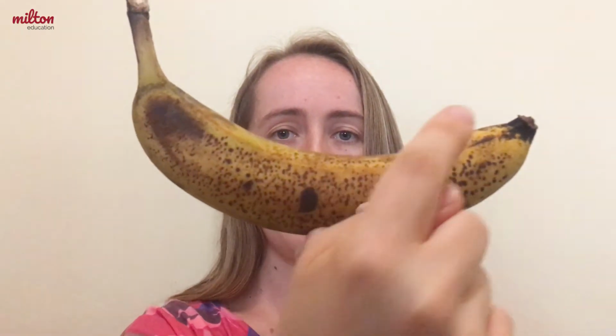Now, let's look at my banana. Some adjectives I can use to describe my banana could be long, right? It's pretty long, has a long shape. It's very ripe. Can you see? Look at all of the brown on my banana. That means that it's not fresh. It's old and ripe. But, of course, it's pretty delicious, I think.